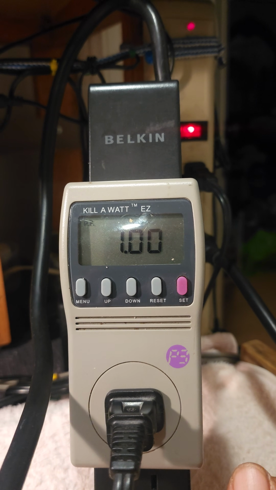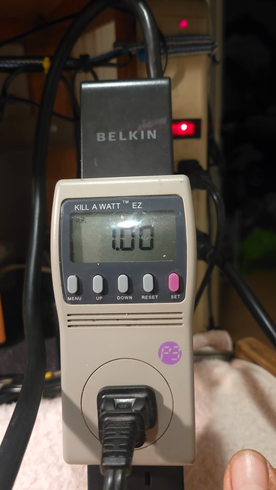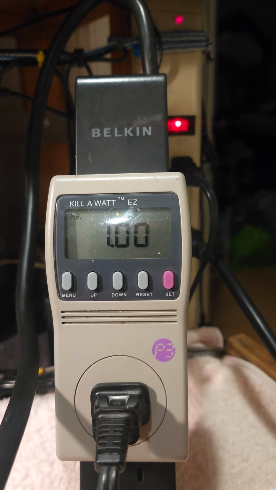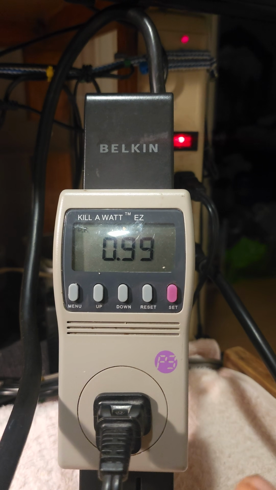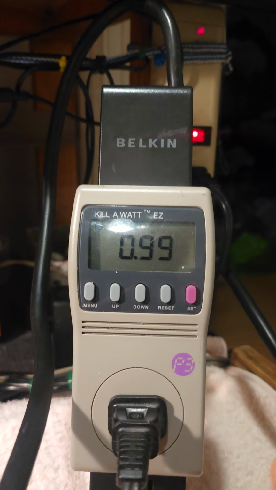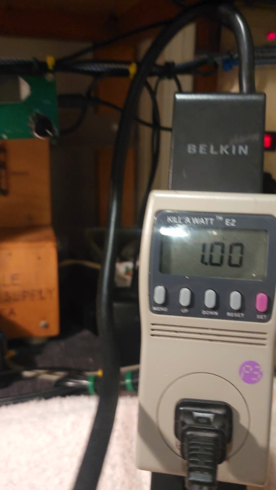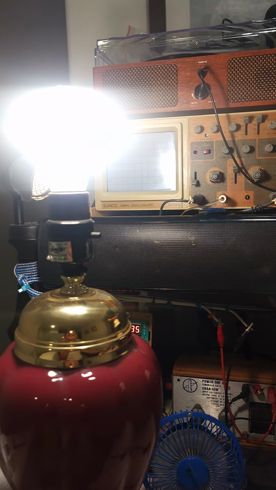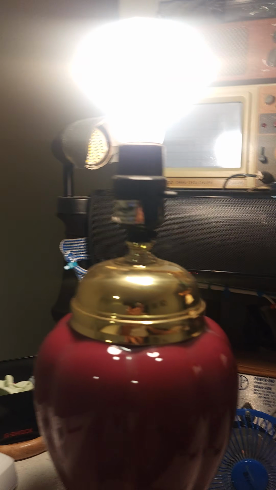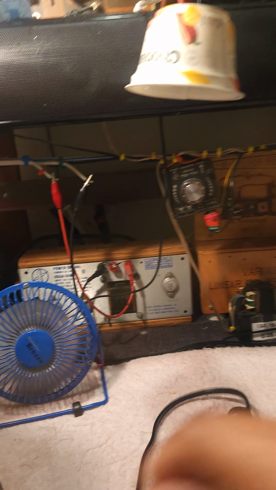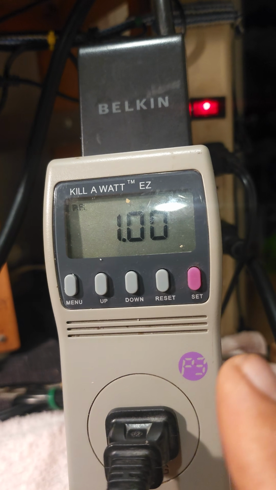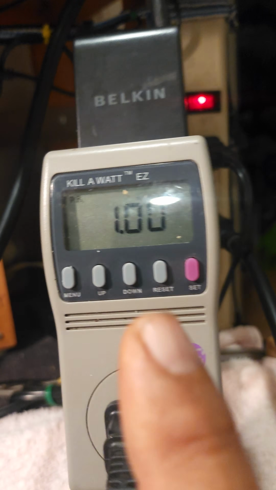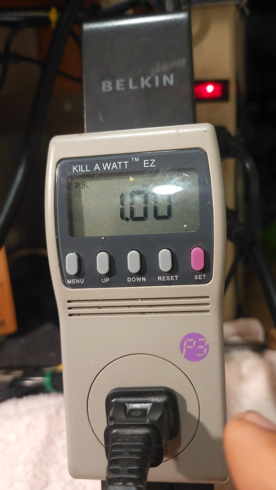So ladies and gentlemen, as a proof, okay, that the power factor of any pure lighting load is just 99% or just unity. That is it. That's the incandescent lamp, which is a pure lighting load. Okay, it's plugged in here. And like what I said, the power factor of a pure lighting load is actually 1. Unity.